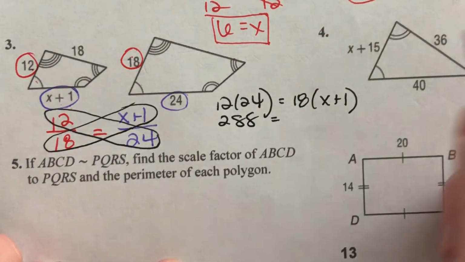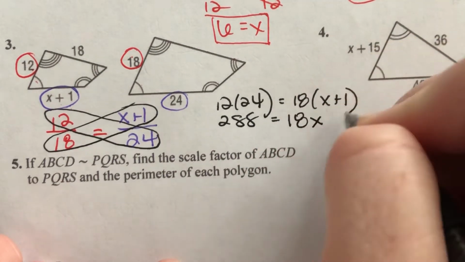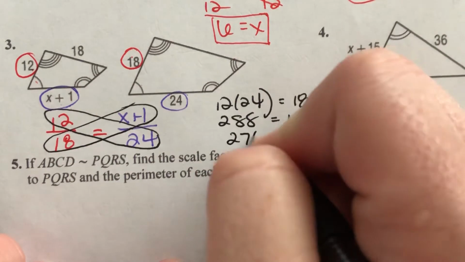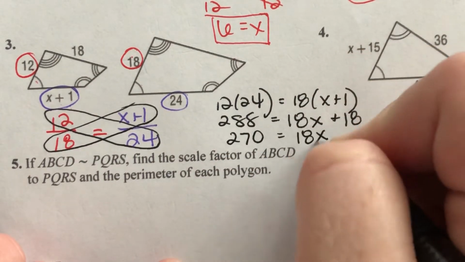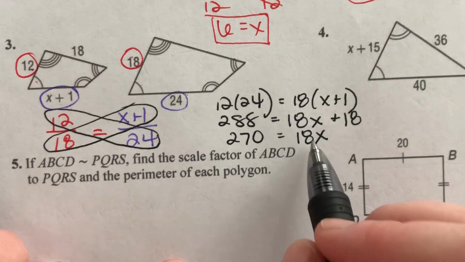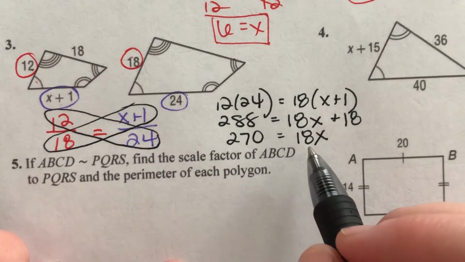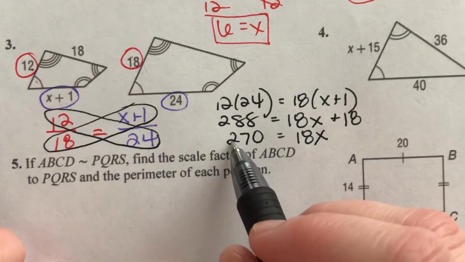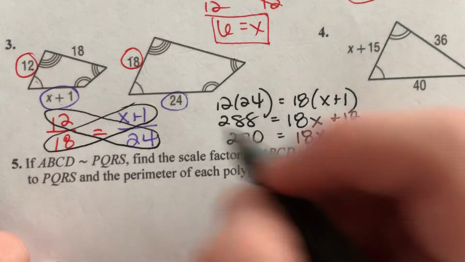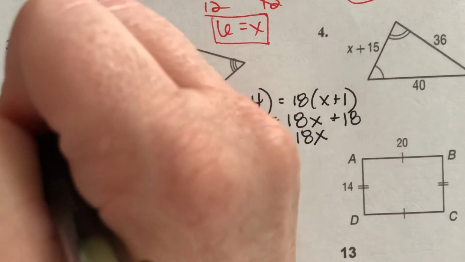288 equals 18x plus 18. Minus 18 from both sides: 270 equals 18x. Okay, divide both sides by 18. I know if I divide both sides by 9, I get 30 equals 2x. And then if I divide by 2, I get x equals 15. So x here is going to be 15.